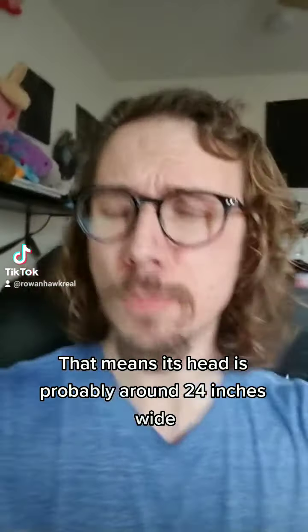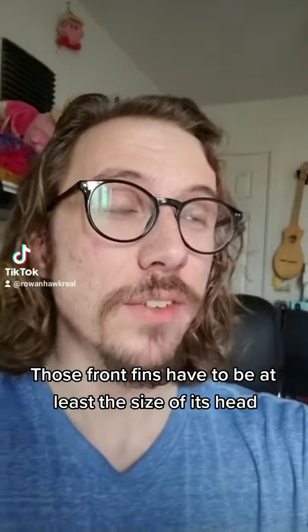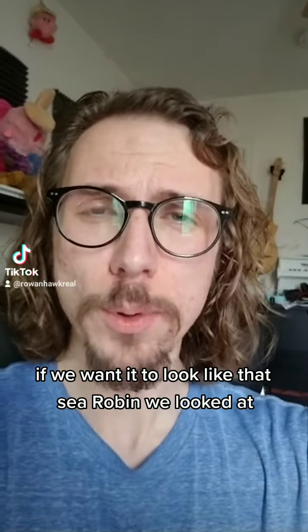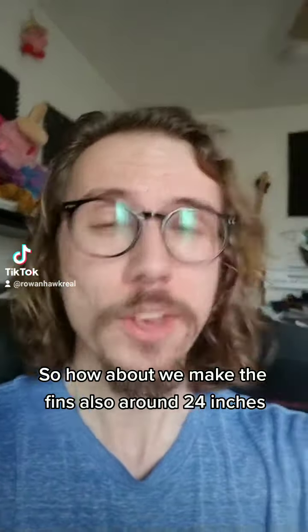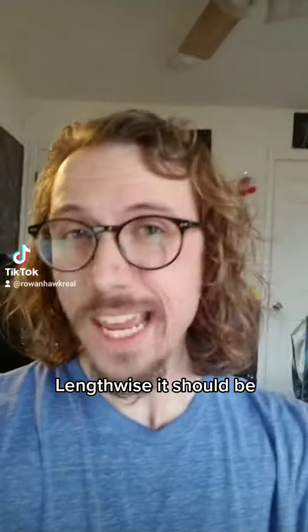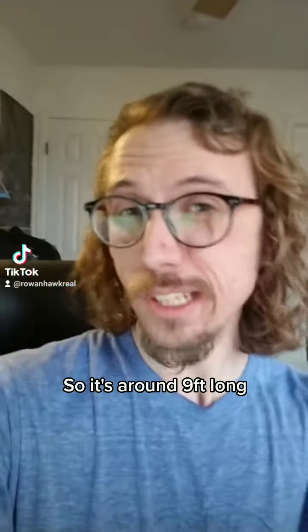That means its head is probably around 24 inches wide. Those front fins have to be at least the size of its head if we want it to look like that sea robin we looked at, so how about we make the fins also around 24 inches? That means it's 3 feet wide. Lengthwise, it should be 2 to 3 times its width, so it's around 9 feet long.